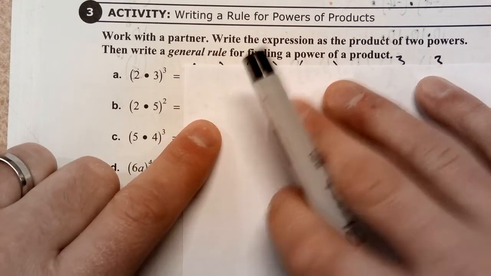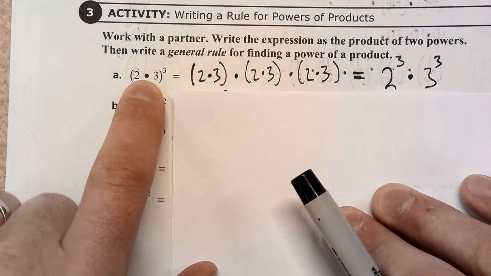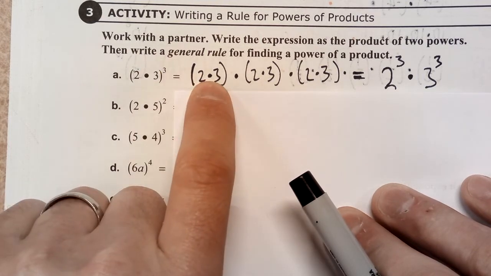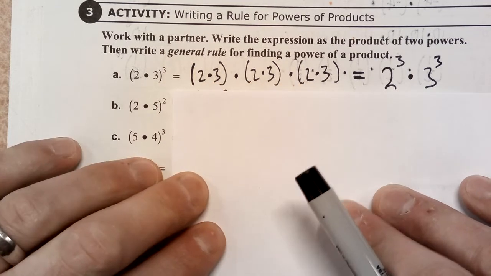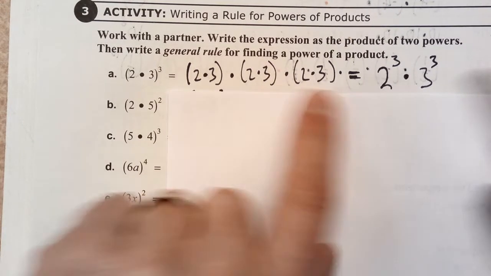Let's start just by expanding it out. So 2 times 3 times itself 3 times. If I expand it out, it would look like this: 2 times 3 times 2 times 3 times 2 times 3. And a trick here to help us, we can rewrite this as something much simpler.